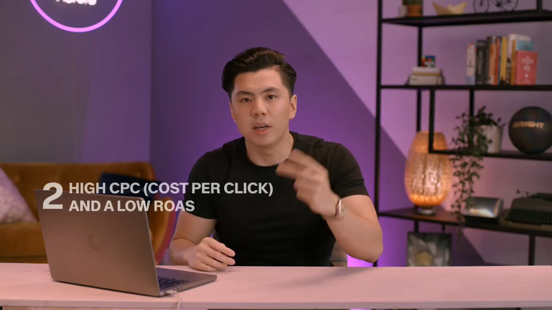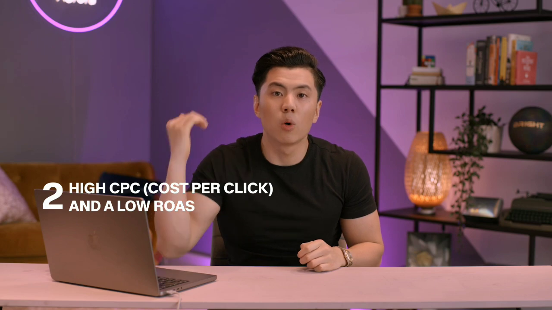A second scenario could be that you have a high cost per click and a low ROAS. If your cost per click is very high, that would mean that your creatives are just not hitting. Or your market, of course, is very competitive. But as a general rule, you can say if your cost per click is very high, that means that people are not interested in your creative.